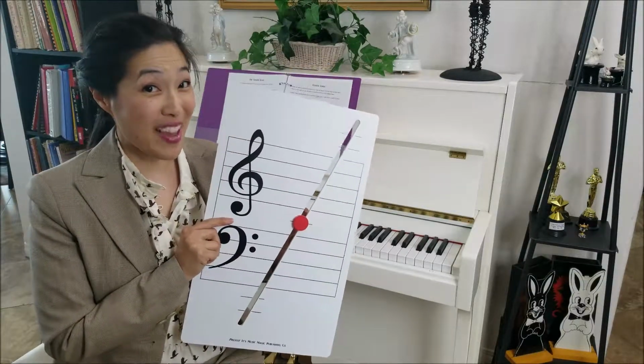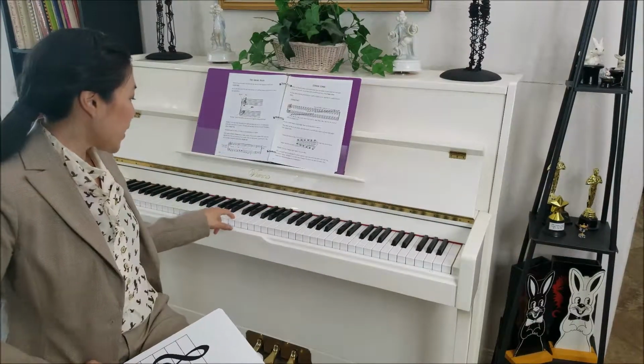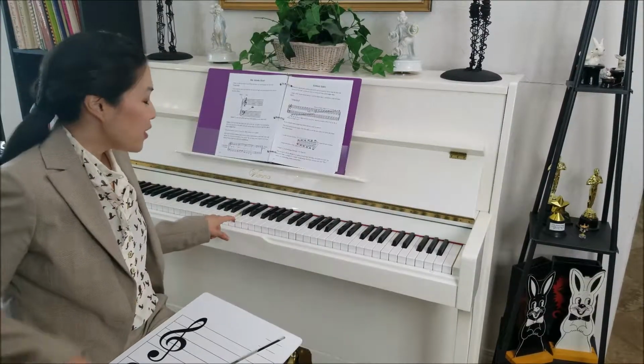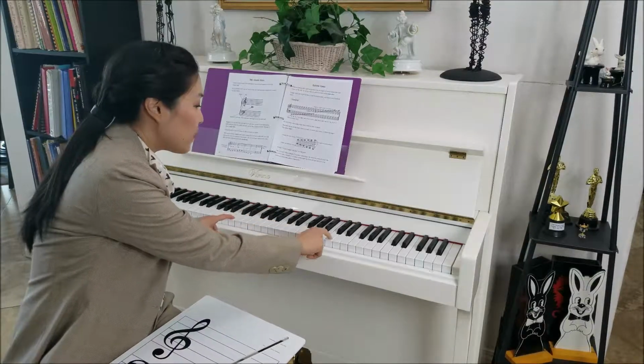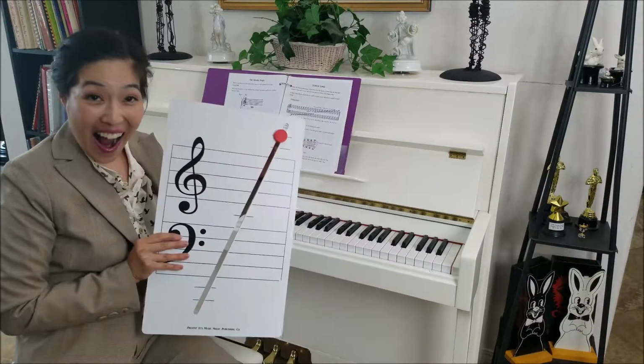Can you play these notes on the piano? I'll just show you real quick so you can see, okay? So we know where middle C is, right? That's this one. So 2 C's above middle C. Here's 1, and then here's 2. That's this one. Cool, huh?